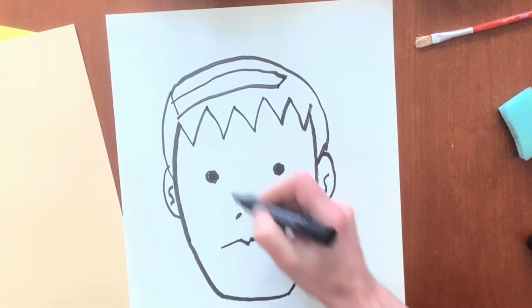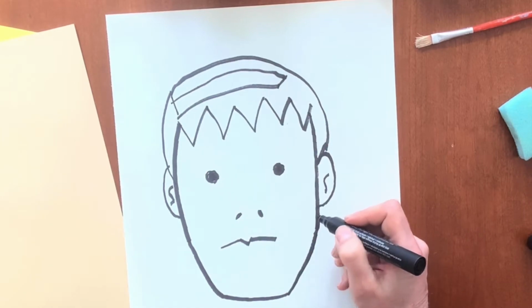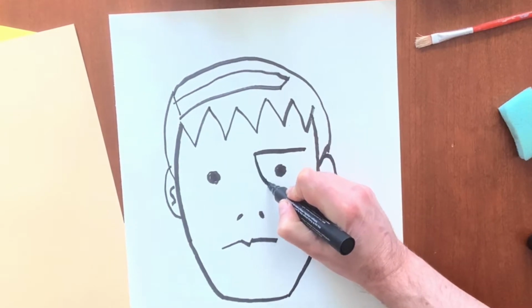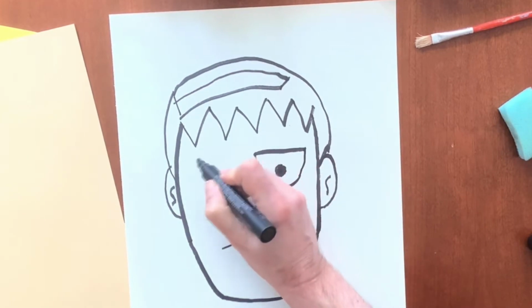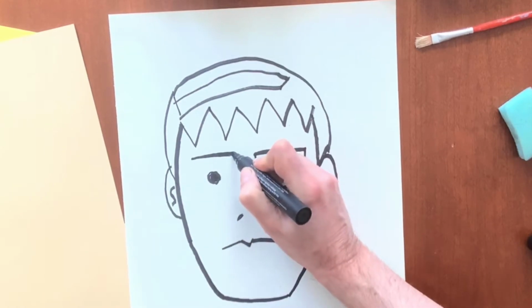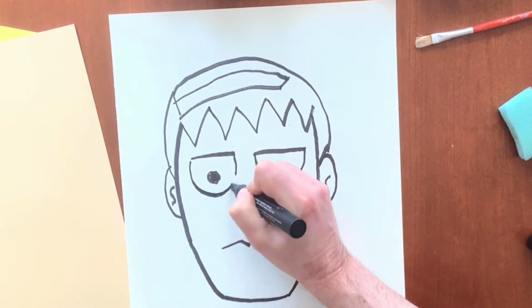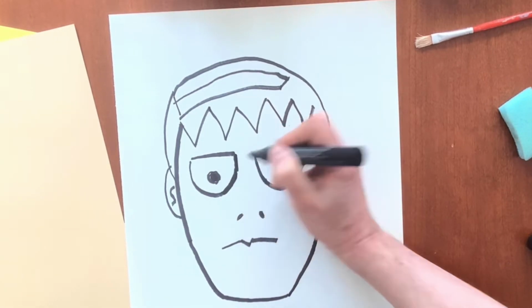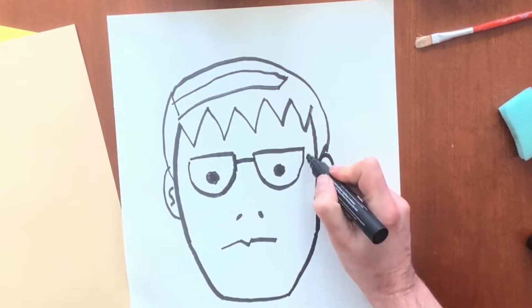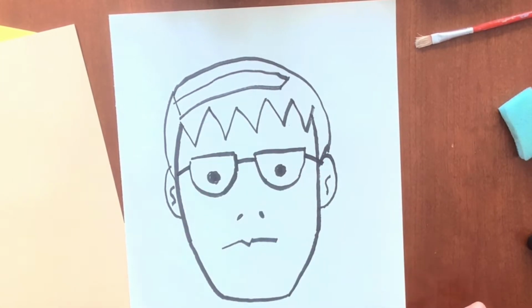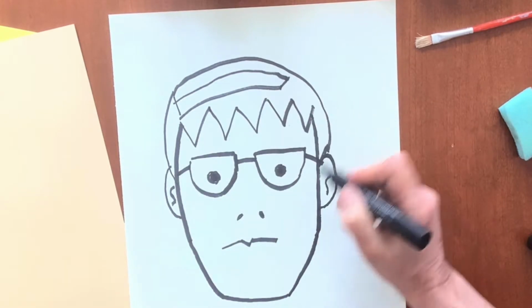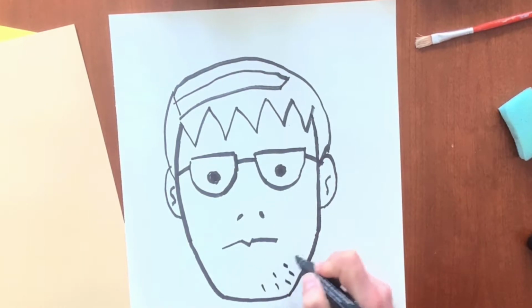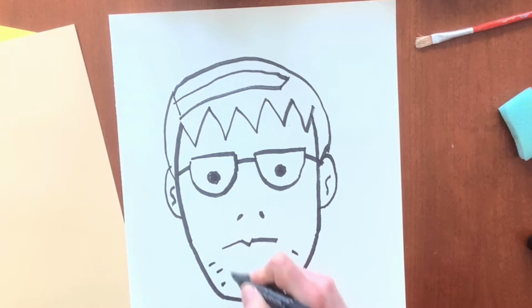And let's give this guy some glasses. And I guess it's looking a tiny little bit like me, but a younger version, but I'm going to give myself some beard, like so.